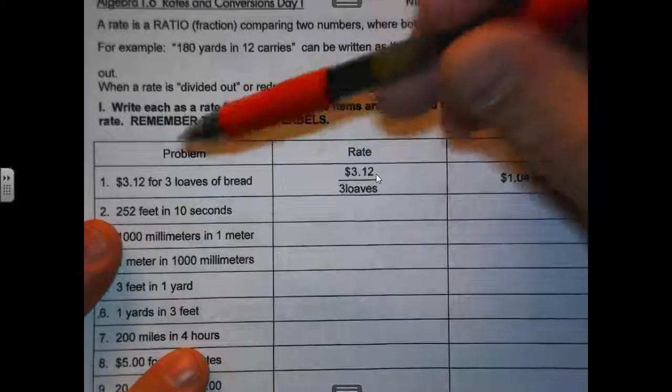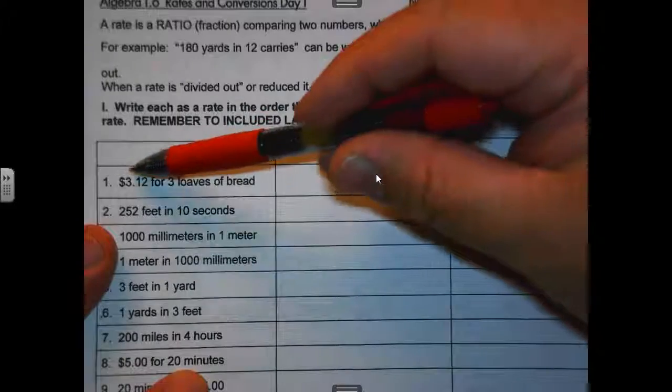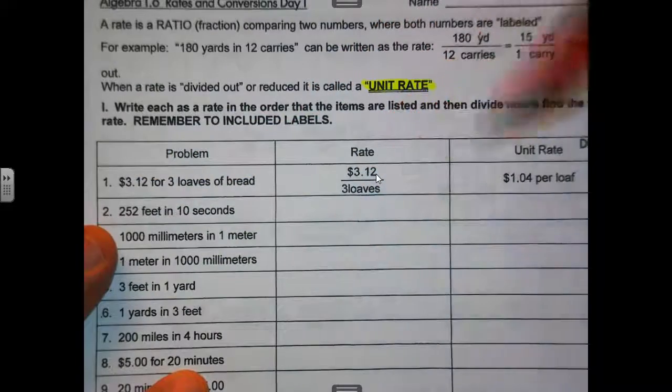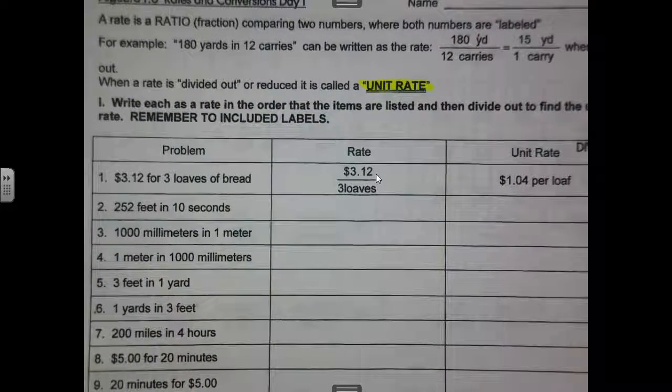They give you the first one here. You're going to put these in unit rates. $3.12 for 3 loaves of bread. Well, don't forget the label because this unit section is all about the labels.